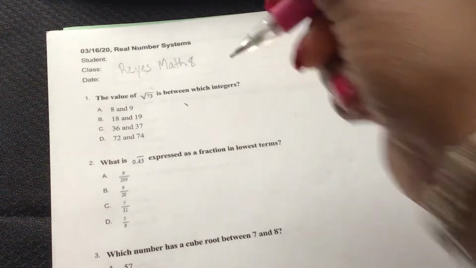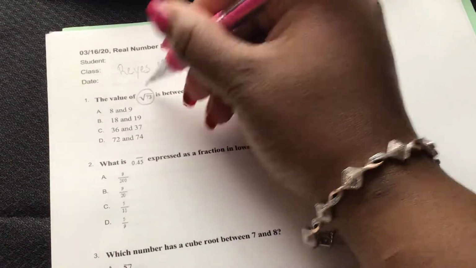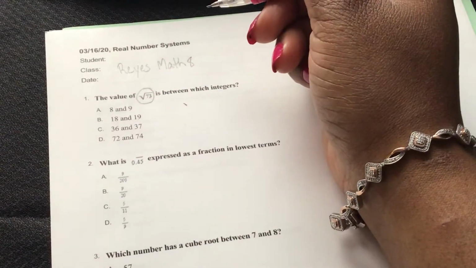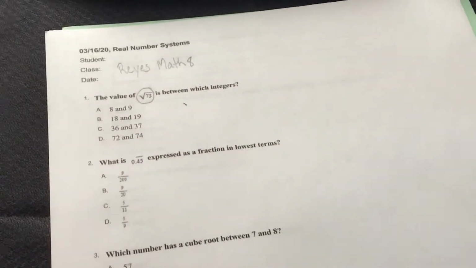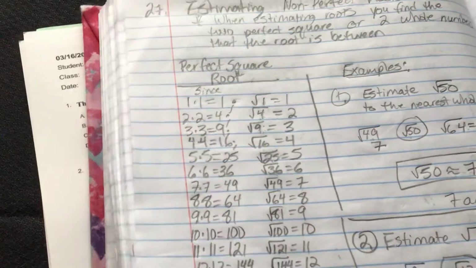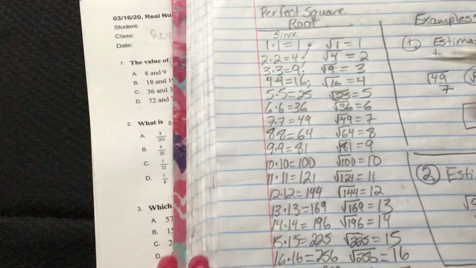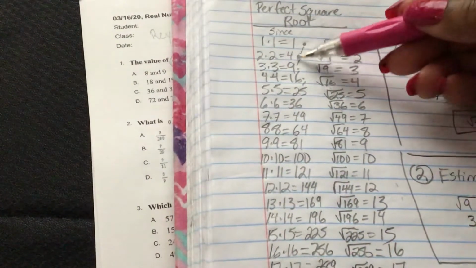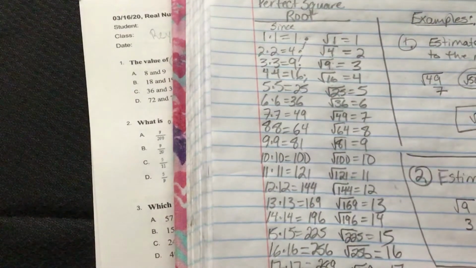Okay, so that very first one says, the value of the square root of 73 is between which integers? If you look in your interactive notebook, you have to know these things by heart, but it is in your interactive notebook on this page right here. And we look at our perfect squares. These are our perfect square roots.